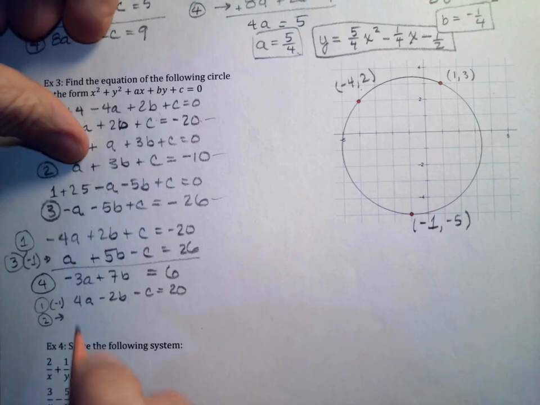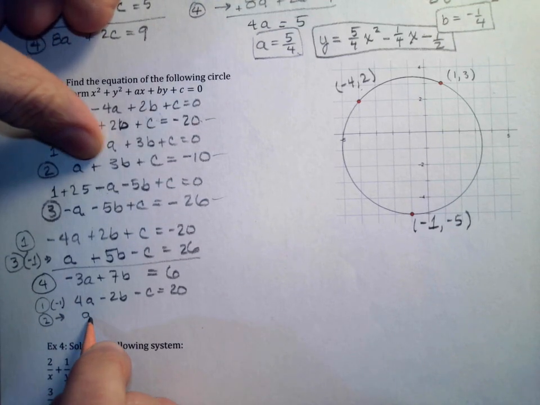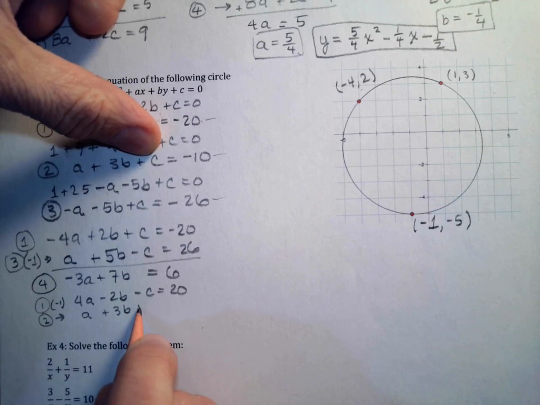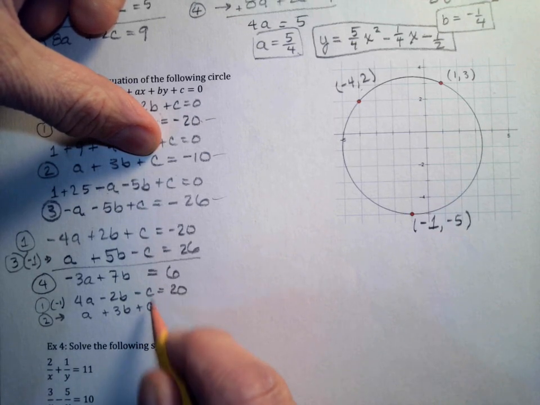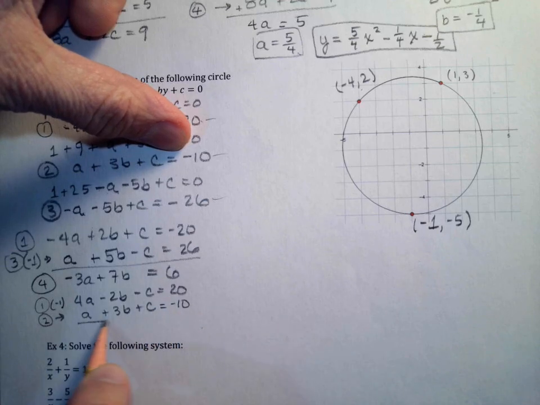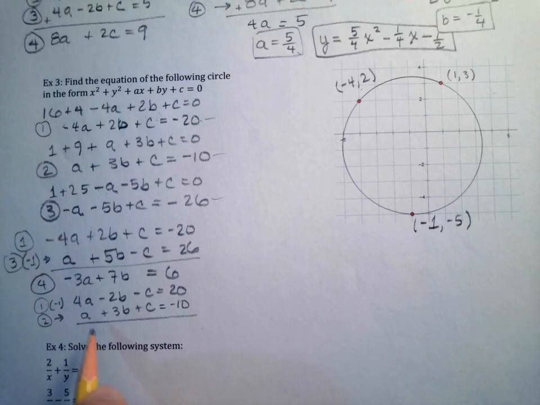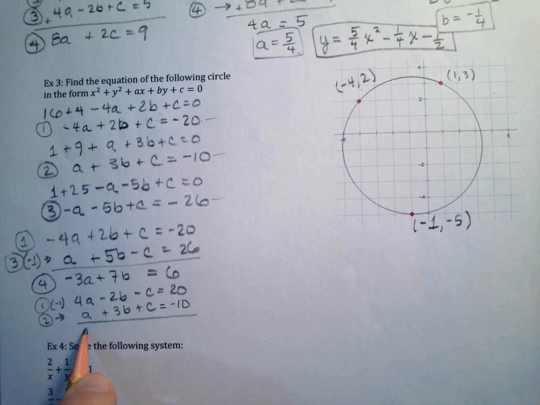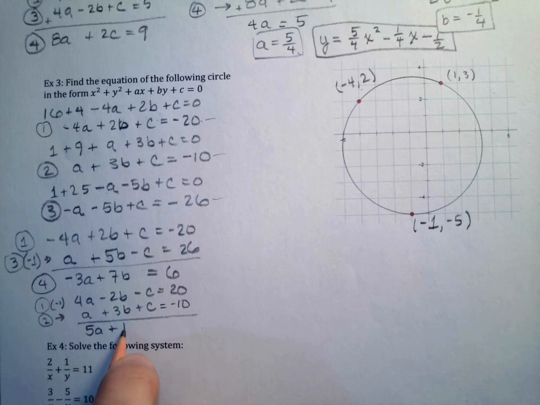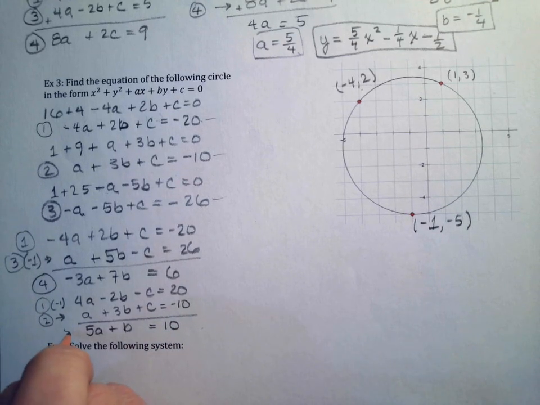That is a plus 3b plus c, so you can see the c's are the same but opposite, equals negative 10. Let's add those up. So that's going to be 5a plus b, 1b. The c is going away, and that's equal to 10. So that's my equation 5.